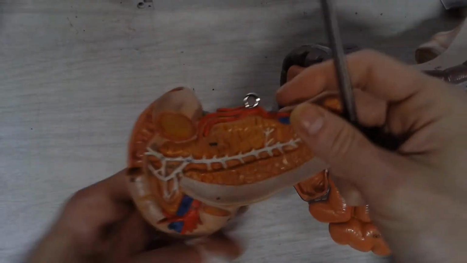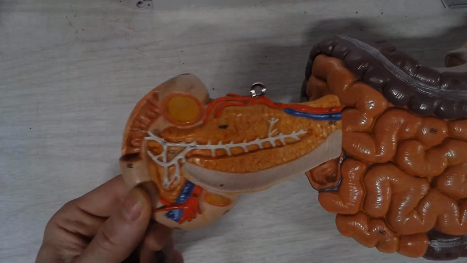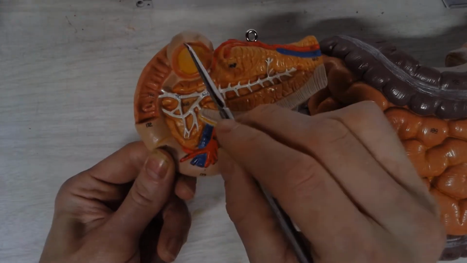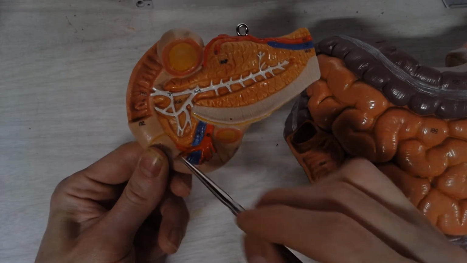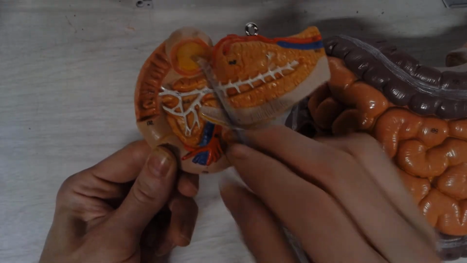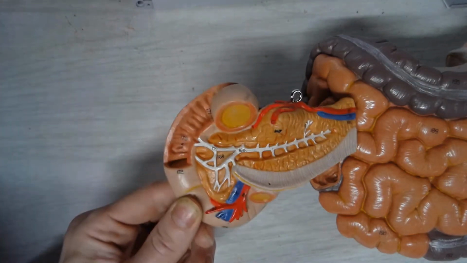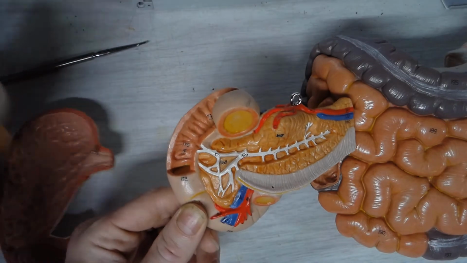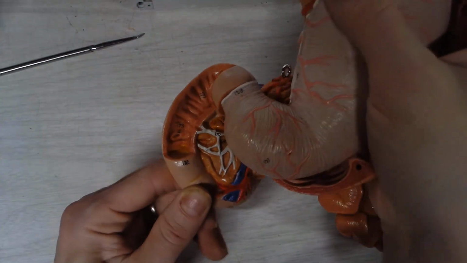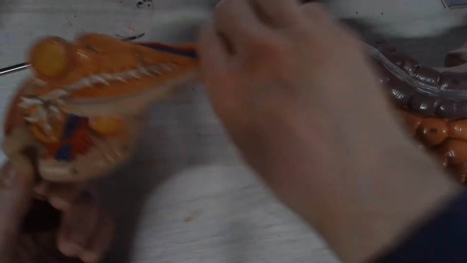The duodenum is actually an individual part right here of the digestive system, and this main curve right here is the duodenum. It wraps around this whole structure right here. It's the first part of the small intestine. This actually connects to the stomach. So if I bring in the stomach like this, it connects through the pyloric region right into the duodenum.